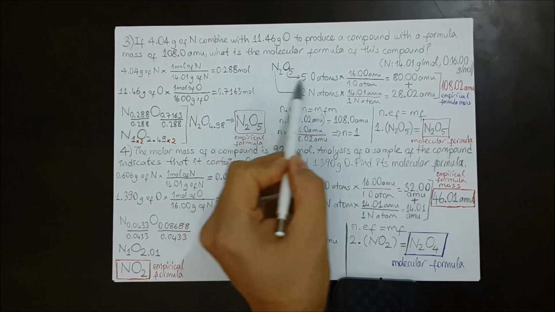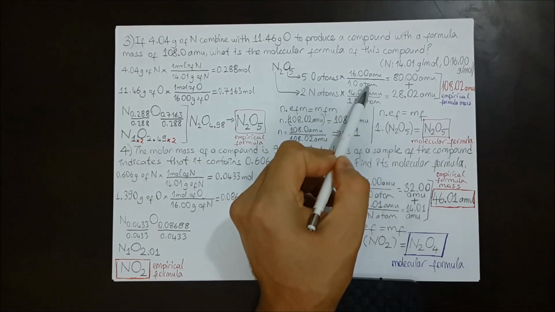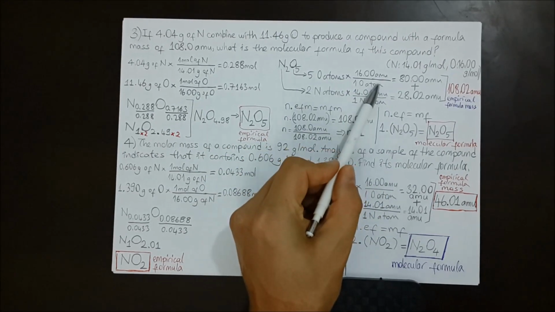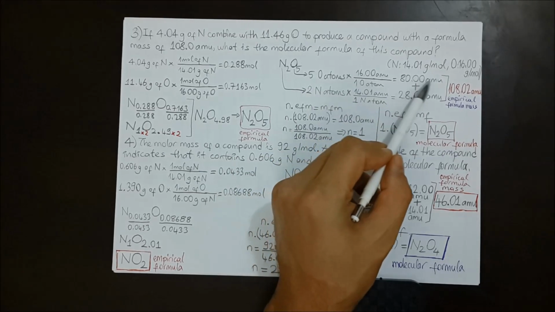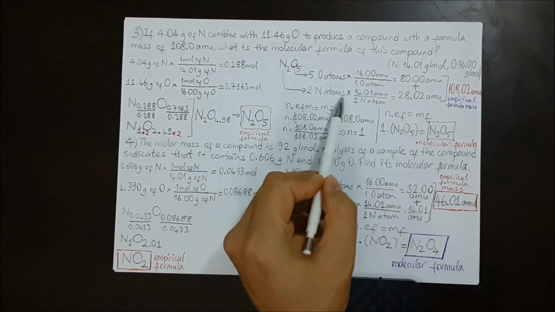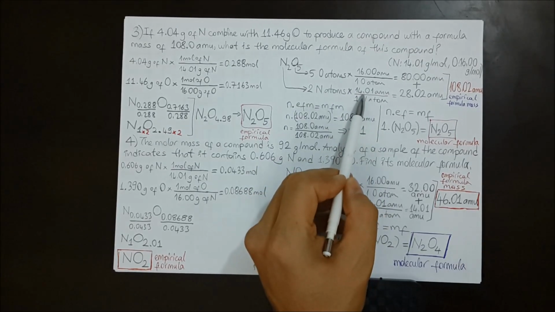Then I'm going to find 5 oxygen atoms times 16.00 AMU over 1 oxygen atom. Oxygen atom can be simplified. 5 times 16.00 makes 80.00 AMU. 2 nitrogen atoms times 14.01 AMU over 1 nitrogen atom.